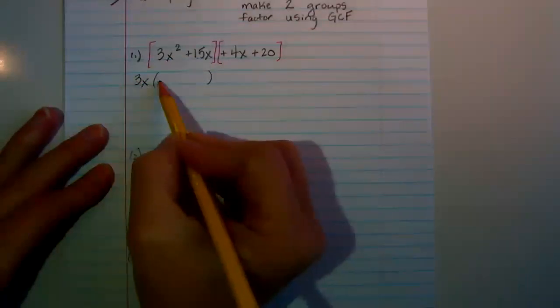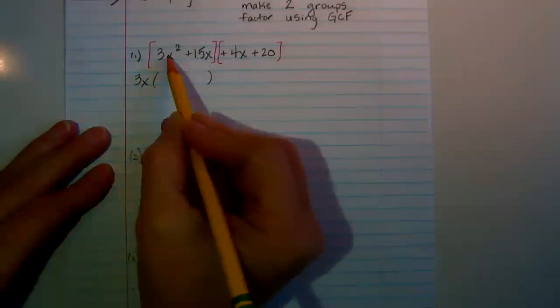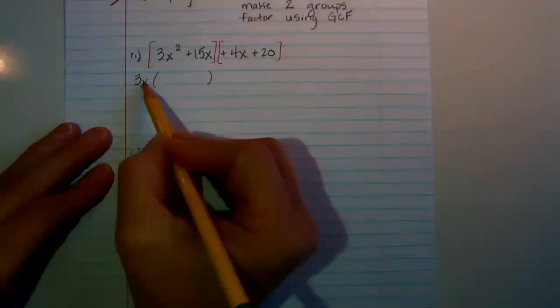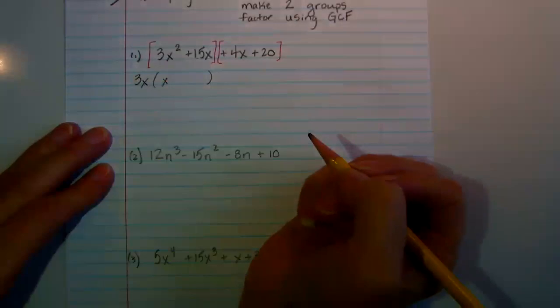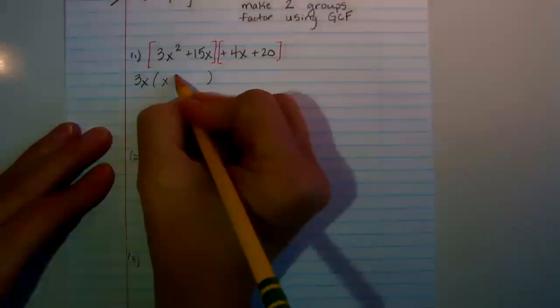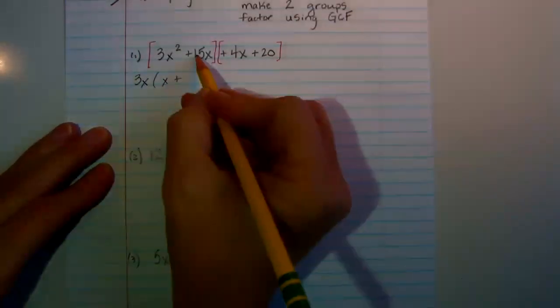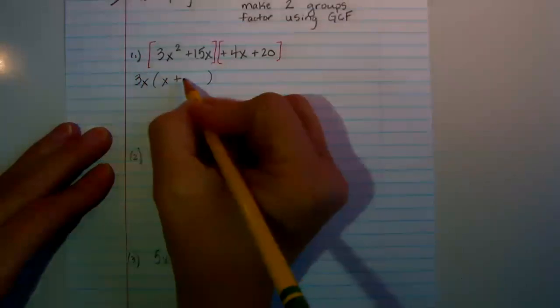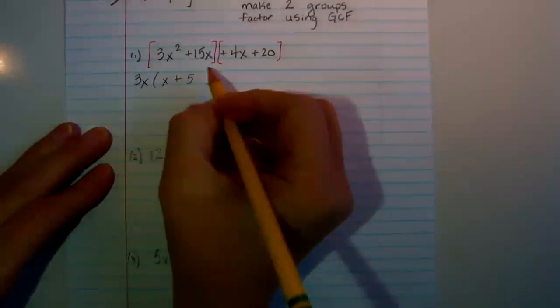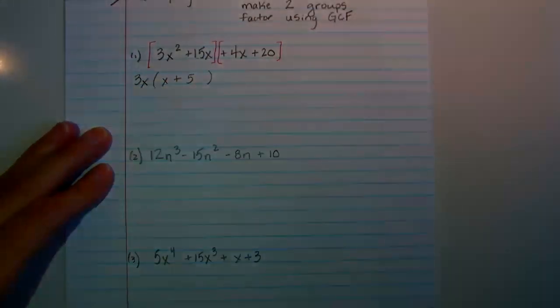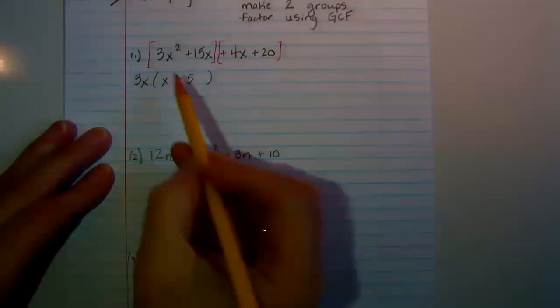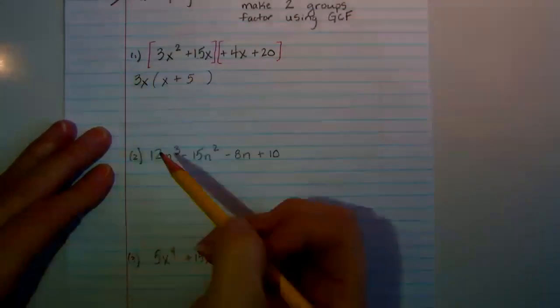You could put the 1 there if you'd like. An x squared divided by an x would leave you with x, so you can either write x or 1x. Then I put my plus sign and divide again. 15 divided by 3 would be a 5, and then the x divided by x would cancel, or just become 1. So I just did my GCF on the first part, and I'm all done with that.